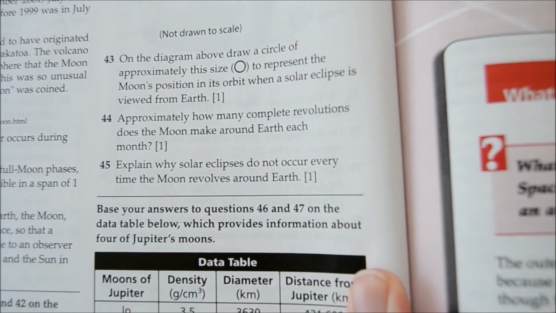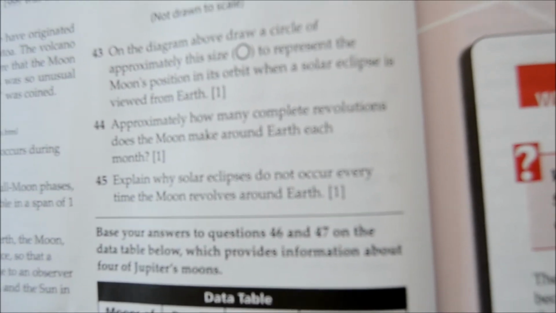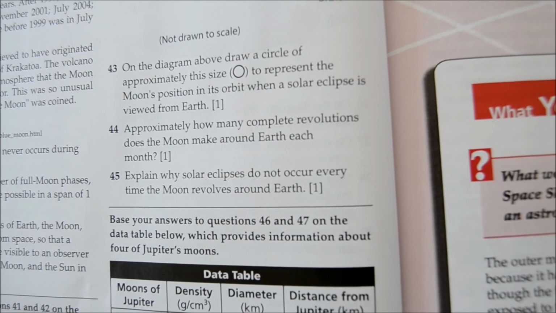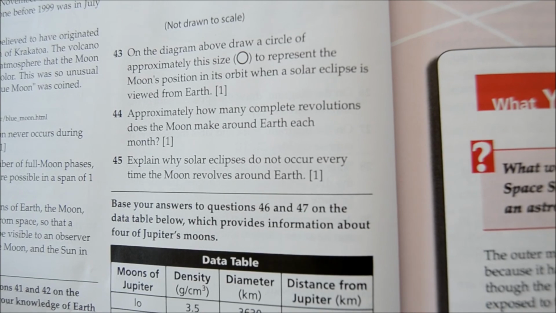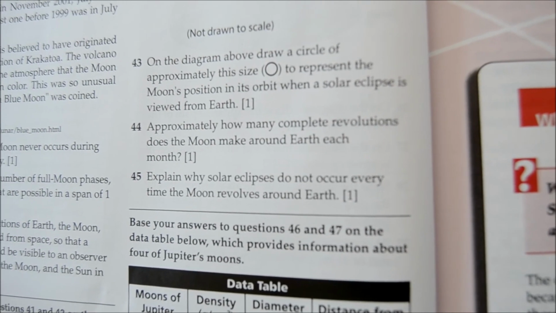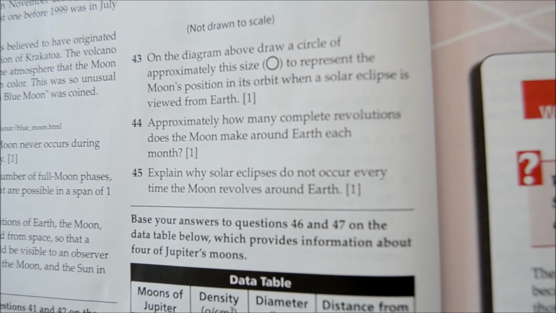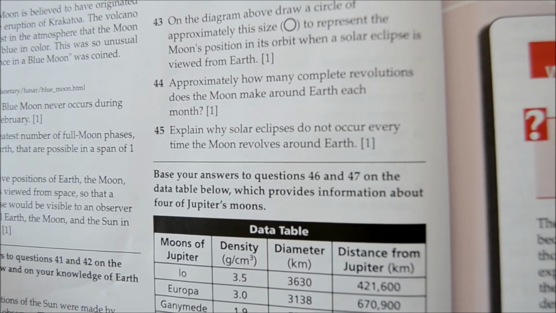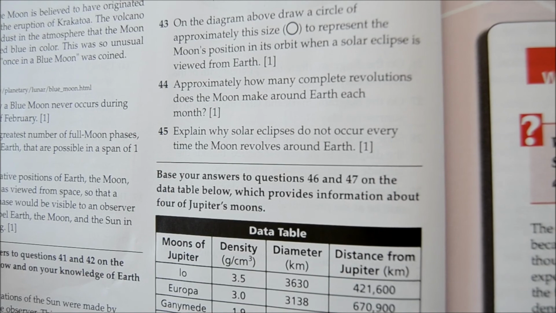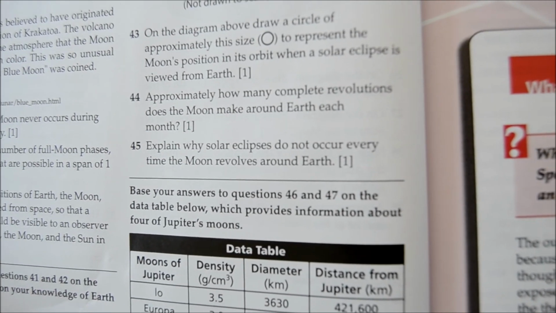44. Approximately how many complete revolutions does the moon make around the earth each month? Alright, since the month is based on one complete revolution of the moon around the earth, the answer is 1. 45. Explain why solar eclipses do not occur every time the moon revolves around the earth. The moon and the earth orbits aren't always in the same plane, so they're usually off by 5 degrees, so they're not perfectly aligned.